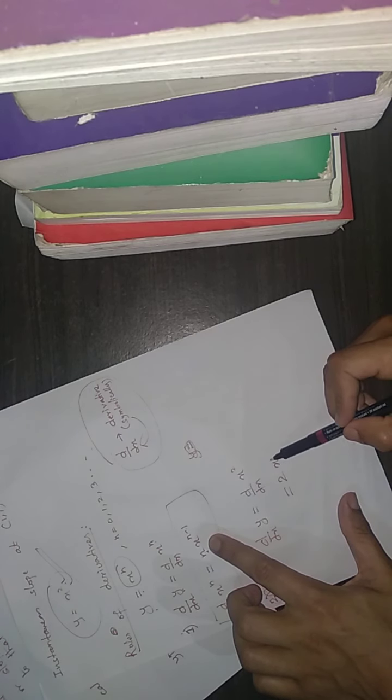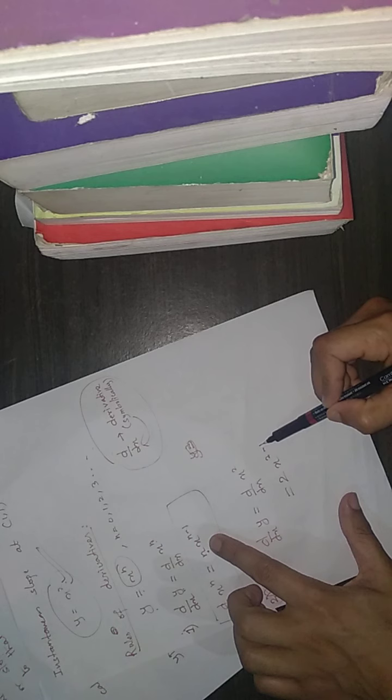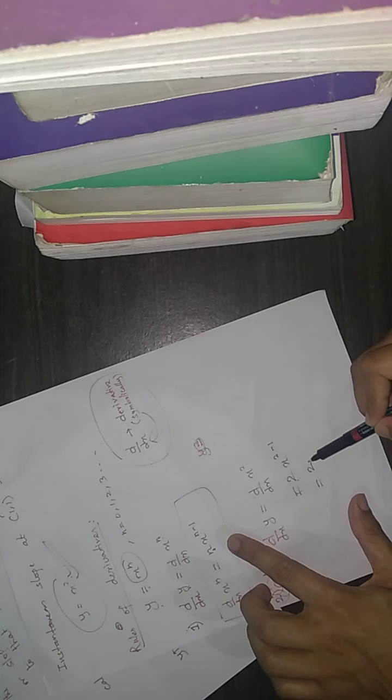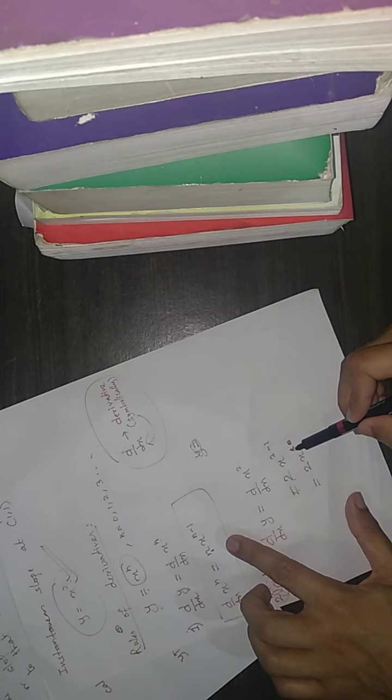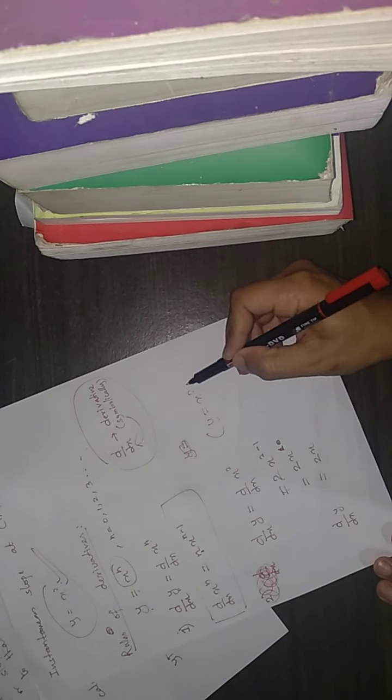Replacing n by 2, it will be 2x to the power 2 minus 1. 2 minus 1 is just 1. So x to the power 1 can be written as x itself. So it is 2x. That means for y is equal to x square, the derivative of y will be 2x.